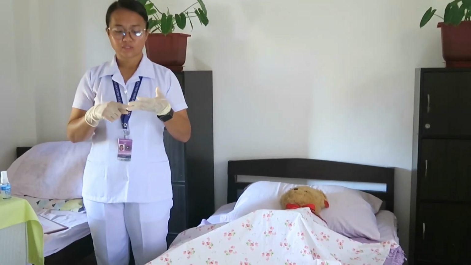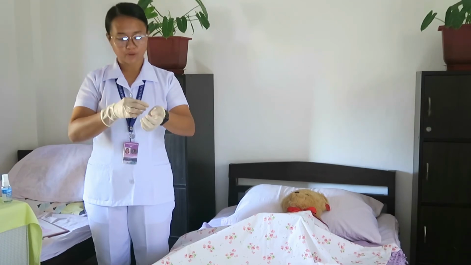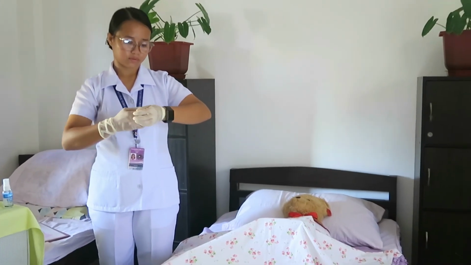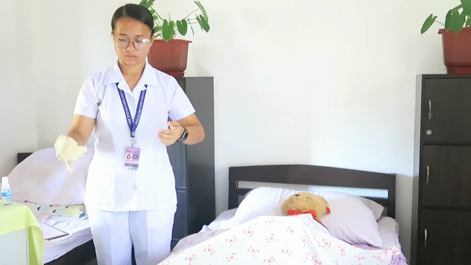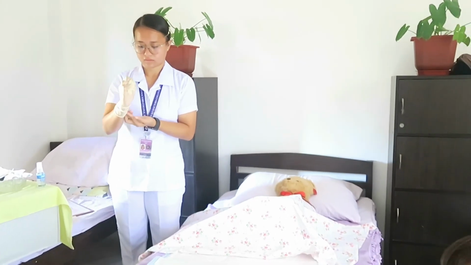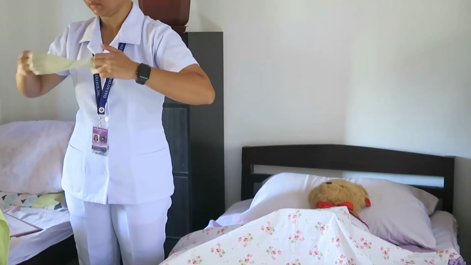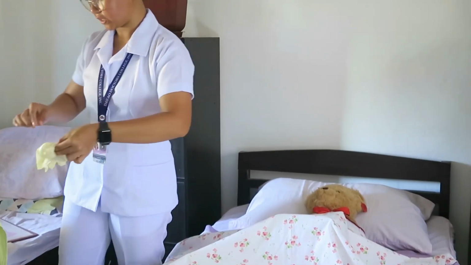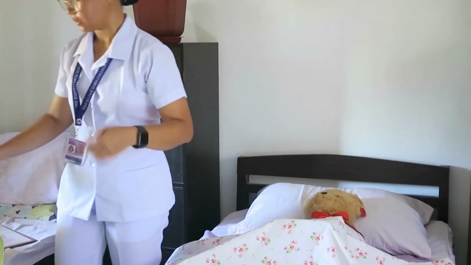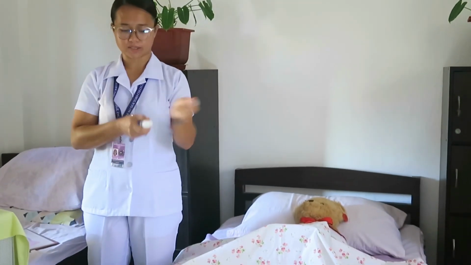Remove the gloves. This is to deter the spread of microorganisms. Then discard it. Then perform hand hygiene.